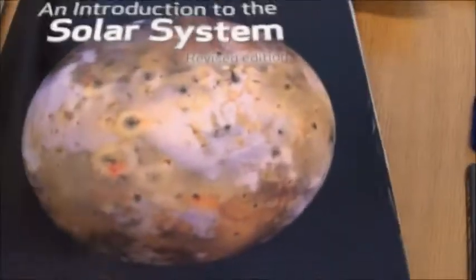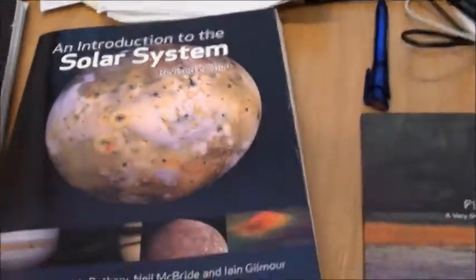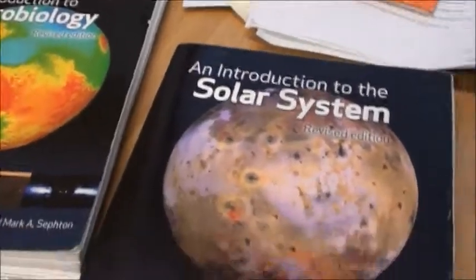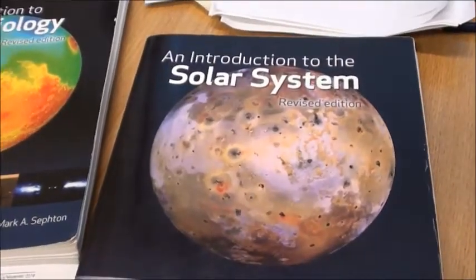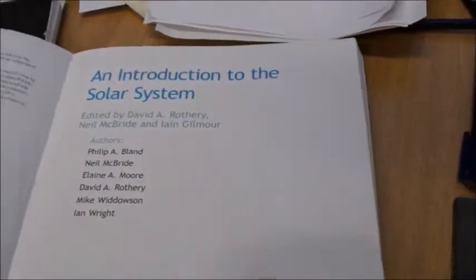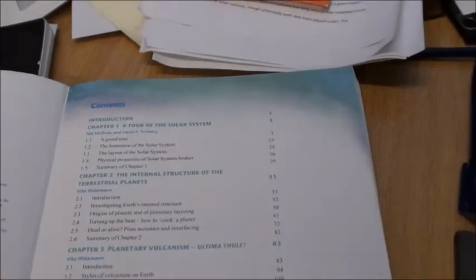Okay, first one is called Introduction to the Solar System. The second one is an Introduction to Astrobiology. And they do what they say. You study these courses over a period which starts first week in October, more or less, and we have the exam in June. These books are new editions that are dated 2011, so they're not that old.